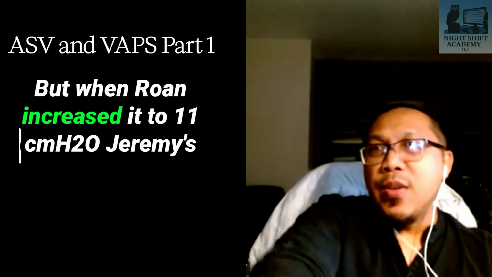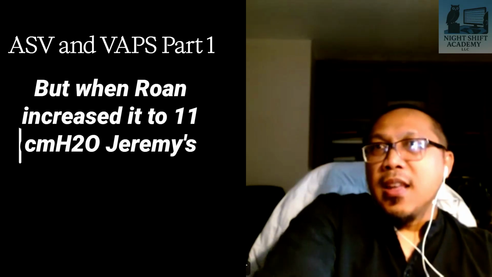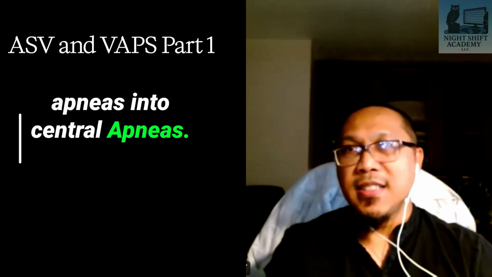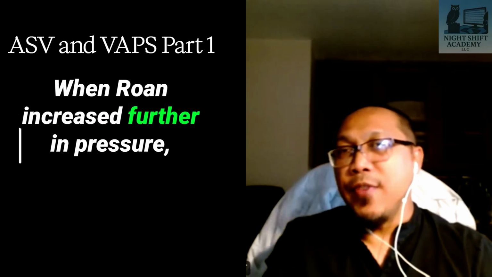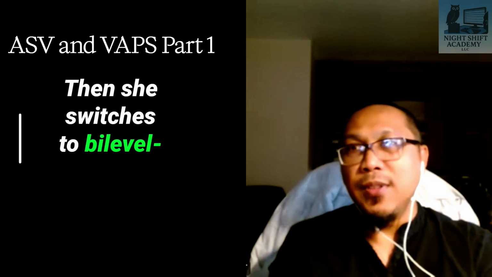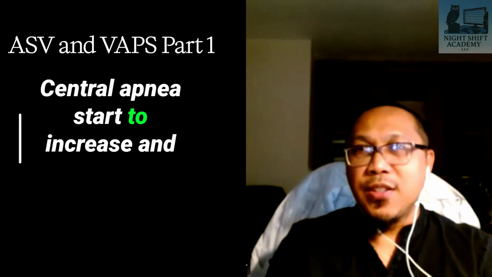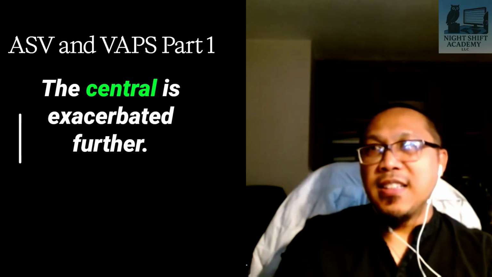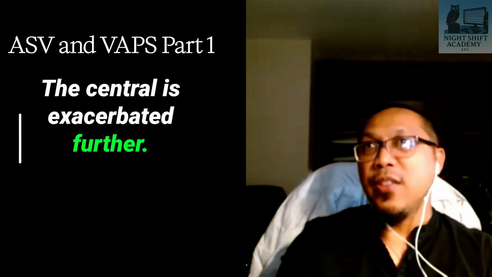But when Rowan increased it to 11, Jeremy's events now turn from obstructive apneas into central apneas. And when Rowan increased further in pressure, the central apneas just became longer in duration. Then she switches to bi-level, 8/4. Starts to increase pressure, central apneas start to increase and became longer and longer. She now switches and turns on ST mode. Same thing happens. The central is exacerbated further.